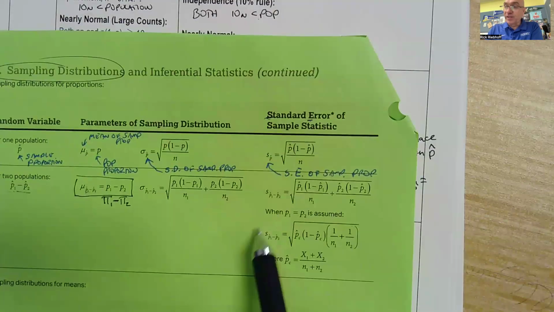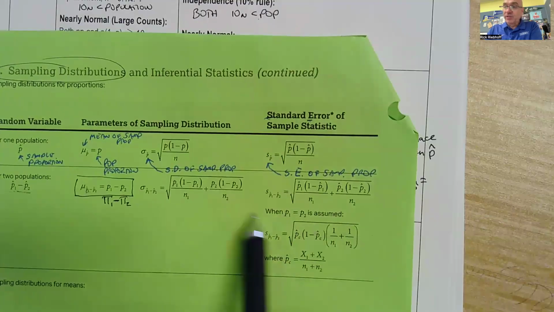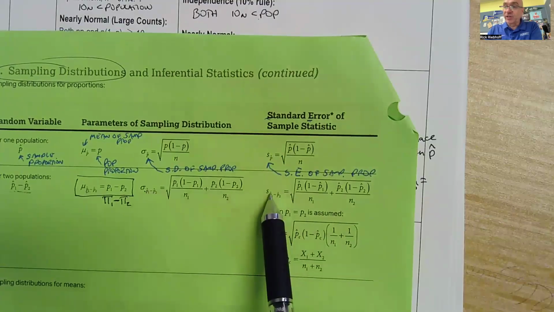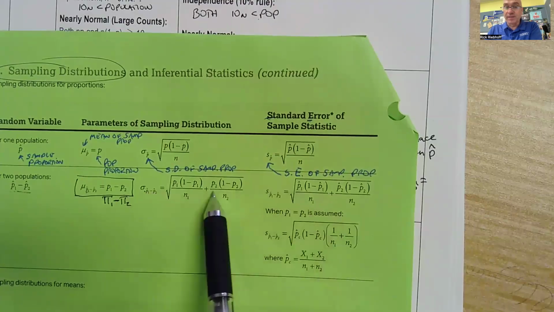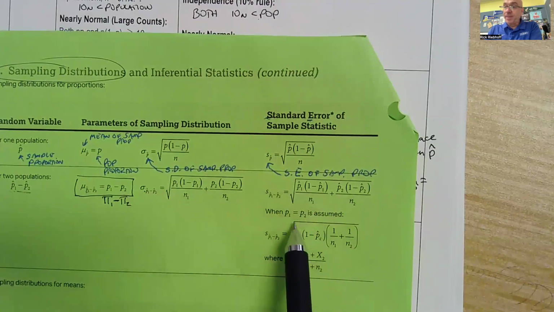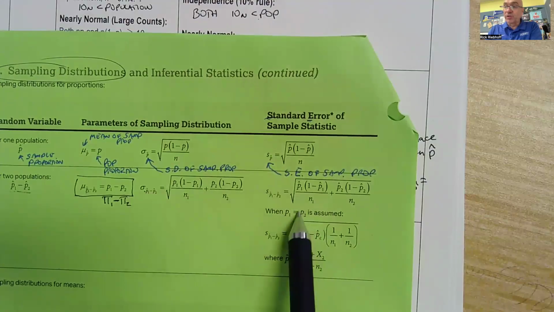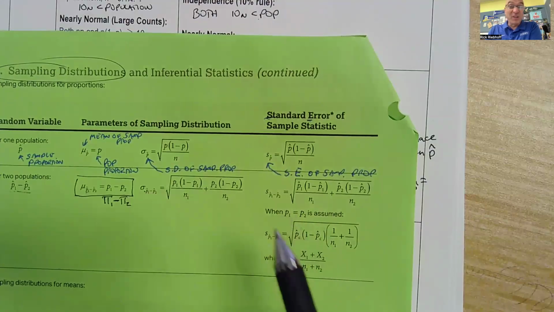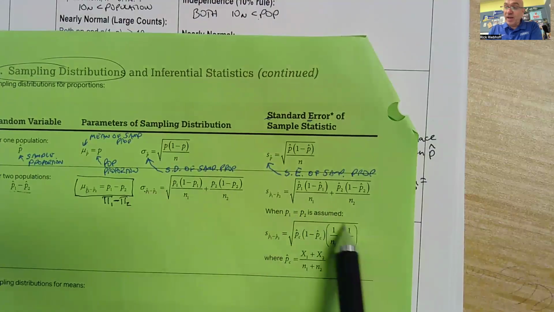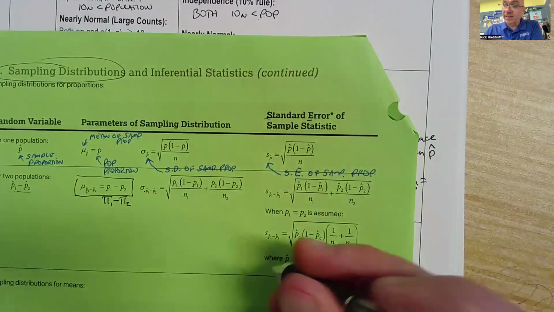We're not really using this now. We'll probably talk about this later. So here's our standard deviation. Here's our standard error. You see, basically the same thing on the green sheet. If we assume the two proportions are equal, and we'll be doing this later, we change things. We pool our data together.